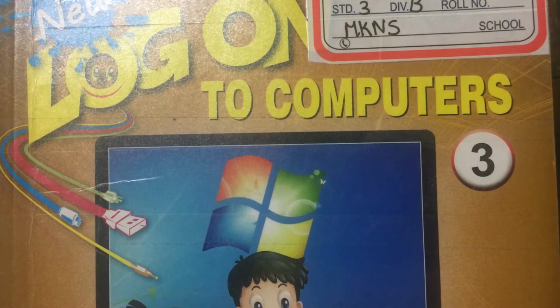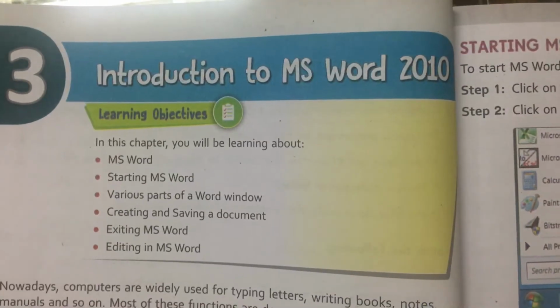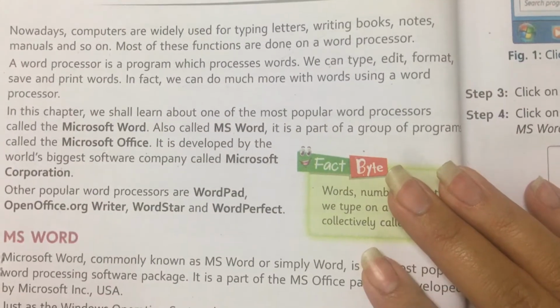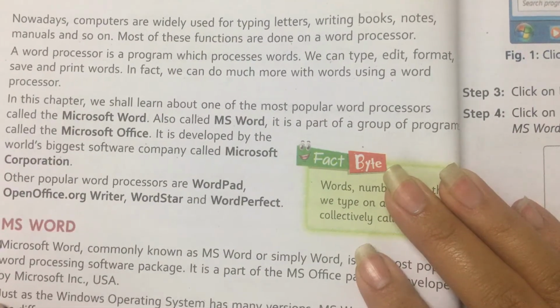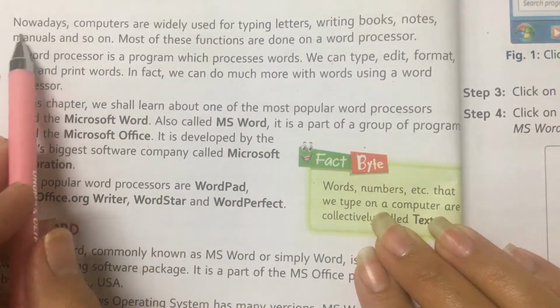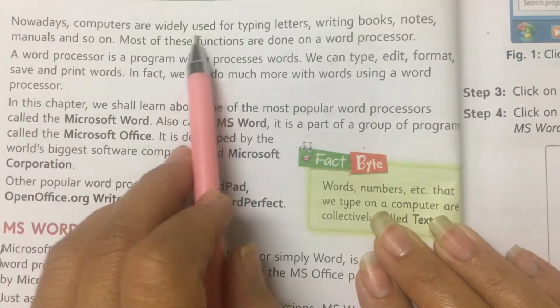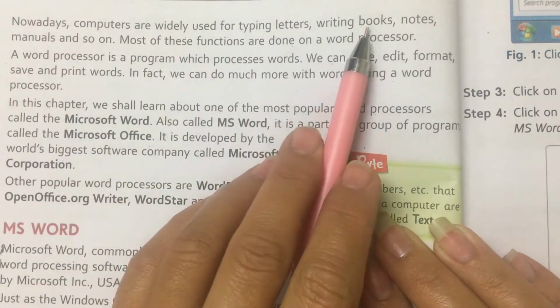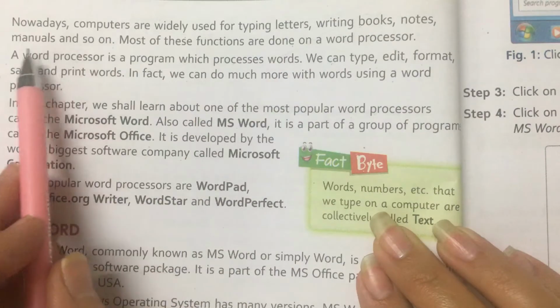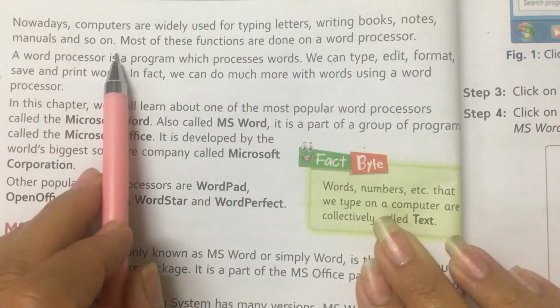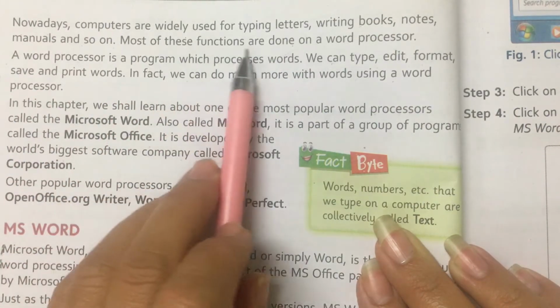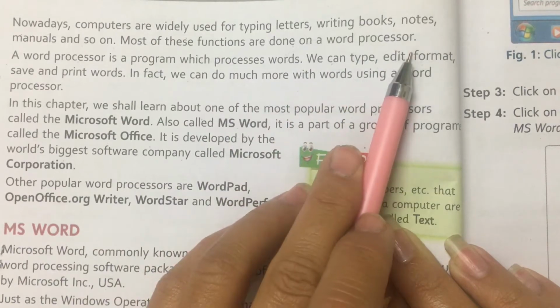The name of the chapter is Introduction to MS Word 2010. Nowadays, computers are widely used for typing letters, writing books, notes, manuals, and so on. Most of these functions are done on a word processor.